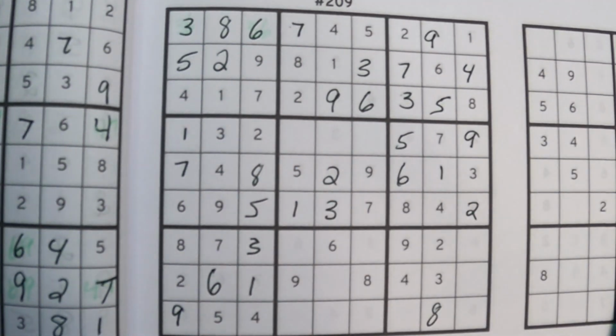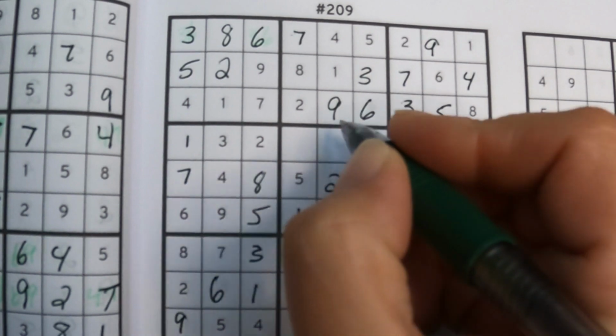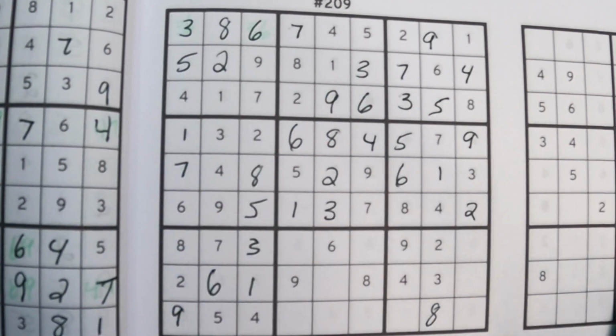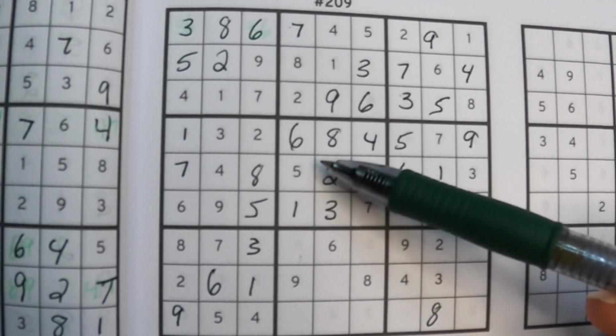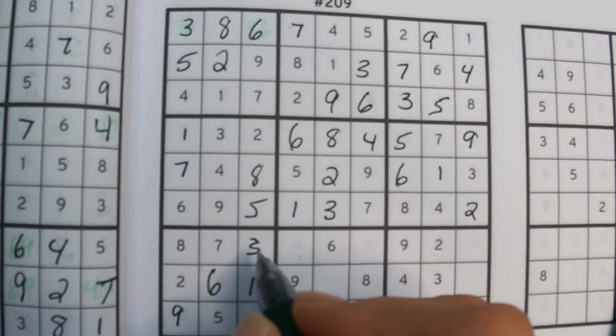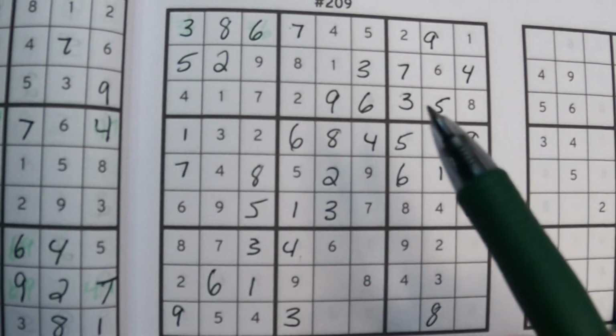For this box, looks like we're missing 4, 6, and 8. We've got a 6 and 8 here, so this is our 4. We've got a 6 here, so 8, 6. For this column now, looks like we're missing 3 and 4. We've got a 3 here, so 4, 3.